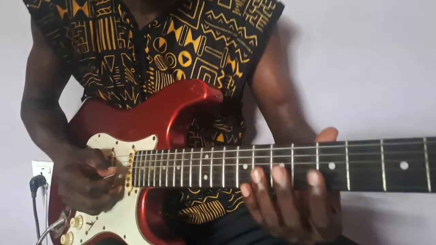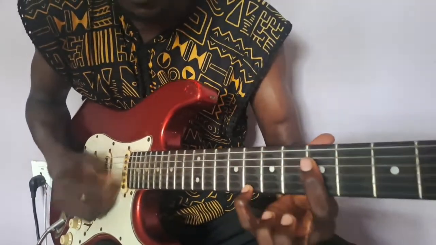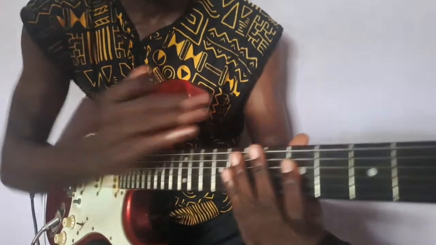So this is the C shape, A shape, G shape of playing the blues scale.